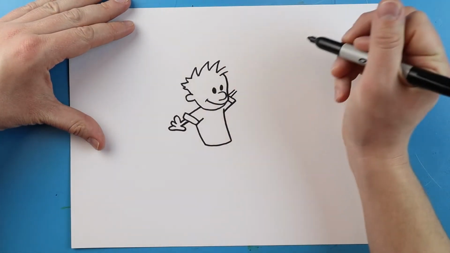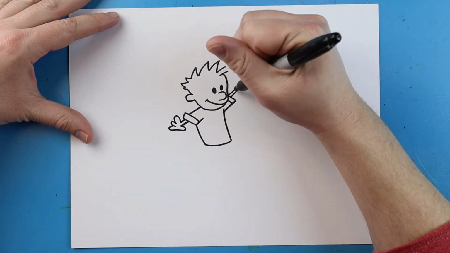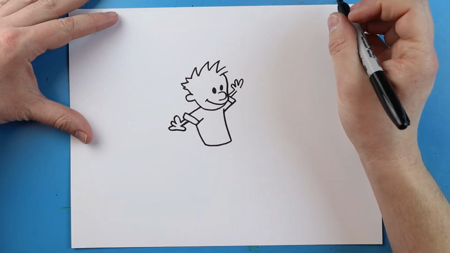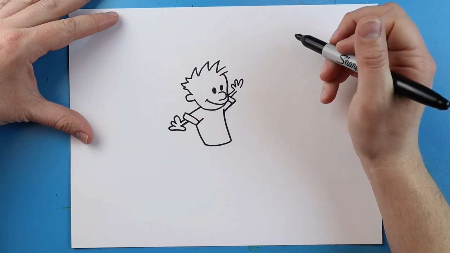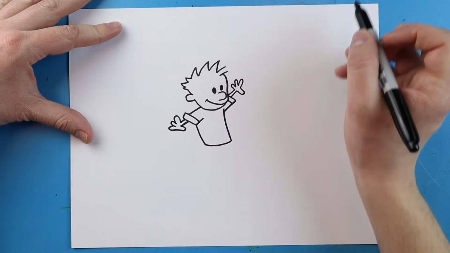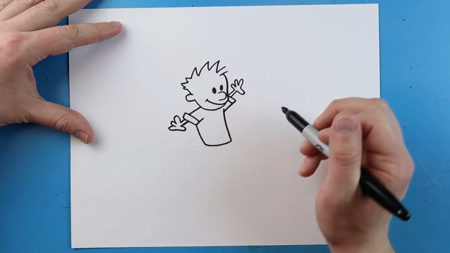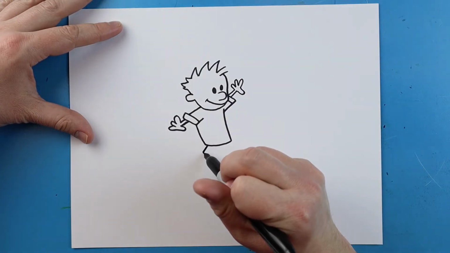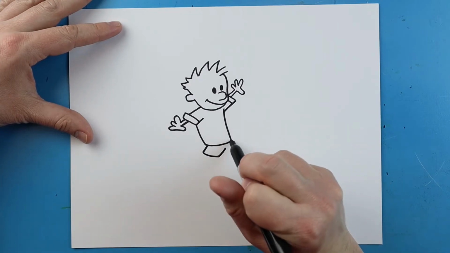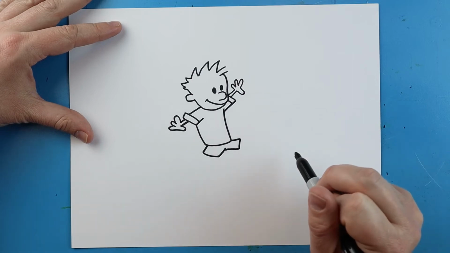Right here, I'm going to make two little lines that go up for his arm. I'm going to make a line that goes up and down, and then up and down like this for his fingers. Next, we're going to make a line that goes down and up for his thumb. Starting here, I'm going to make a line that goes down. It's going to go over and then up. And one right here that goes out, down, and then over for his leg.